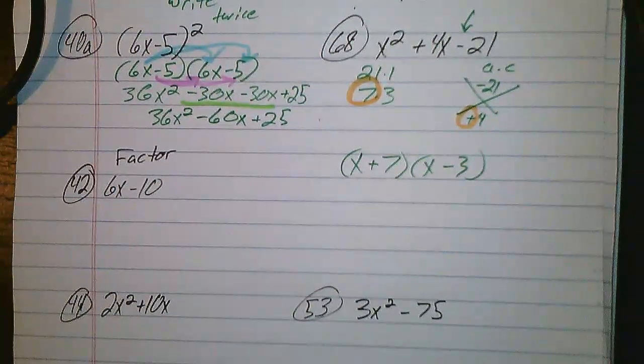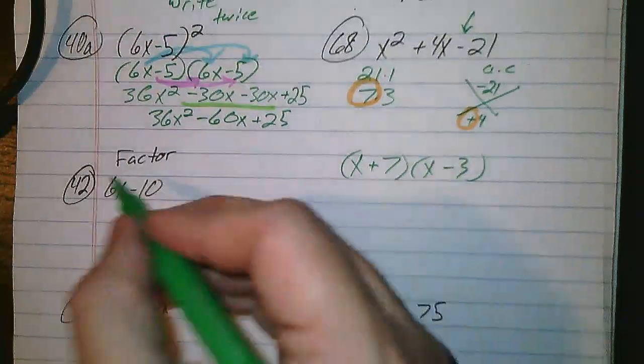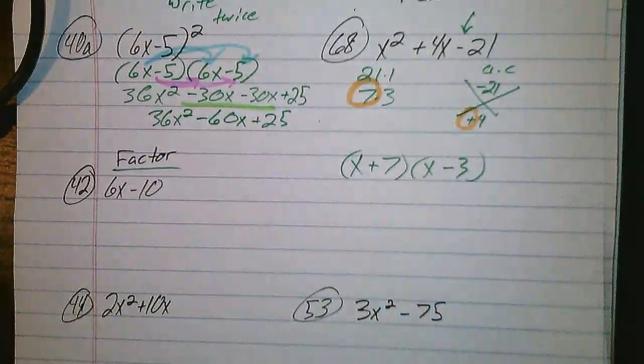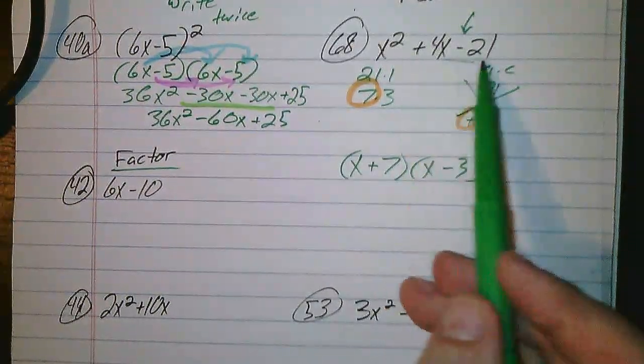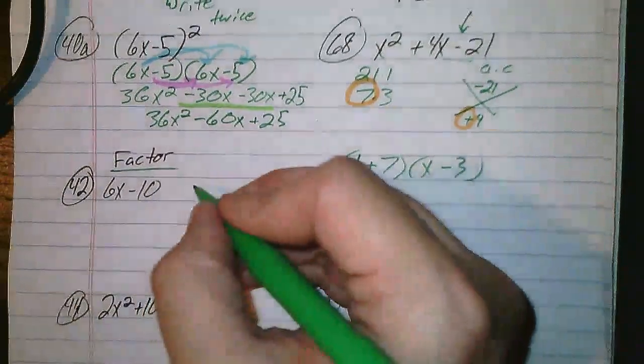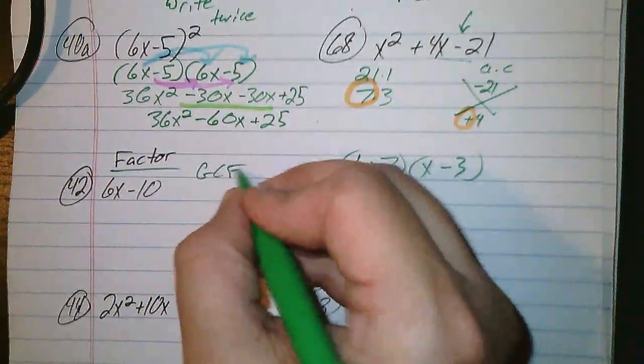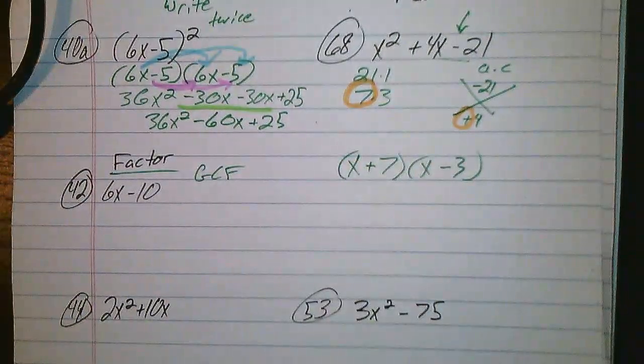But you're also going to have a question like number 42. And here, when we factor, and the directions will say factor, you might be confused because you're thinking about factoring in terms of a trinomial. But sometimes all you can do is take out the GCF.